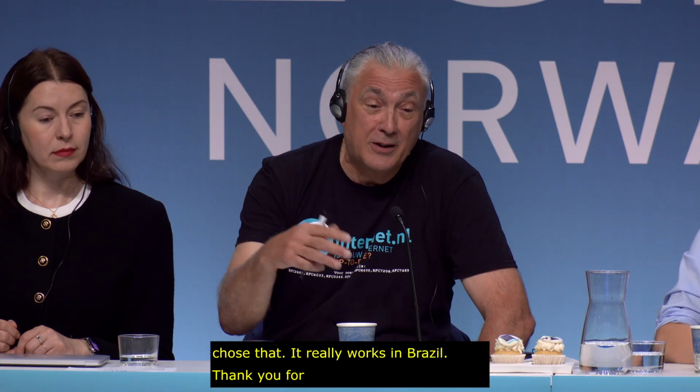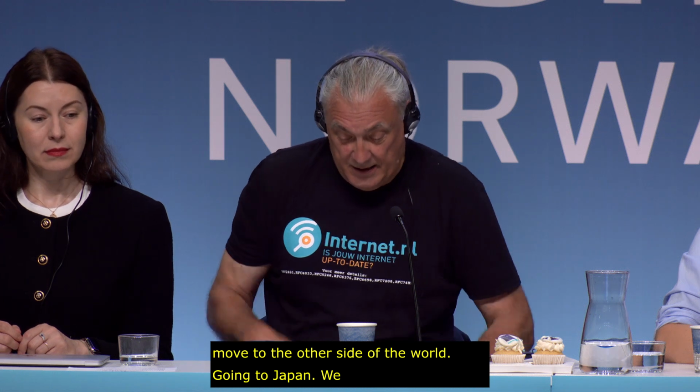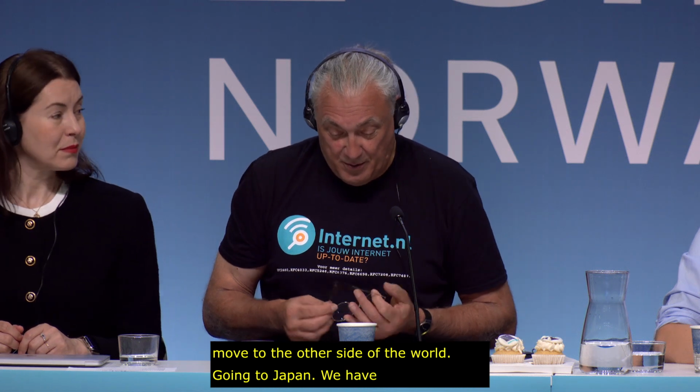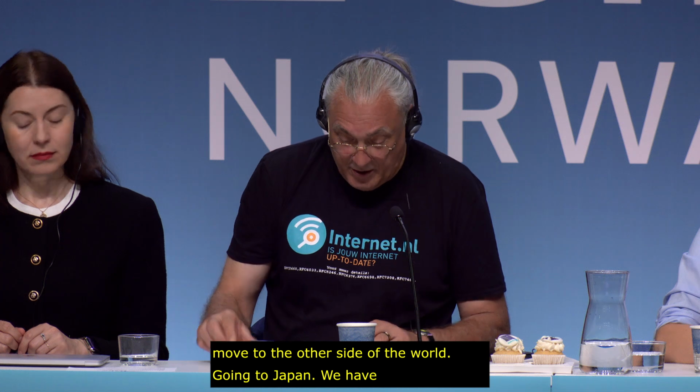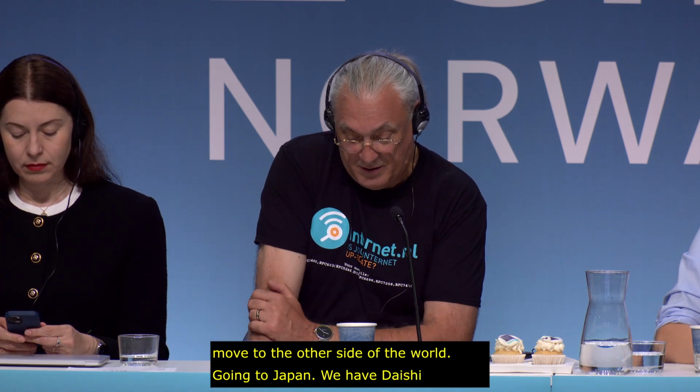We're going to move to the totally other side of the world. We're going to Japan. And we have Daishi Kondo with us, who is now with the University of Tokyo. And he is going to answer the following question. Daishi, what is your experience with the email security research so far, and how do you expect to benefit from international cooperation in the Internet.nl international community?